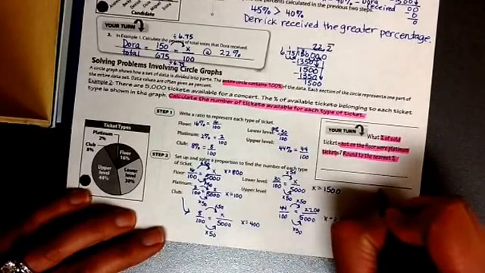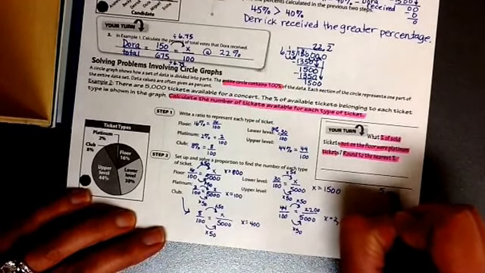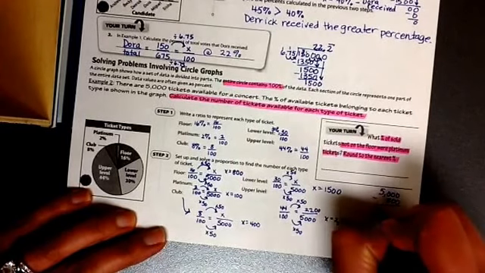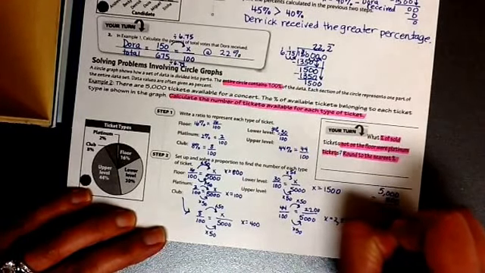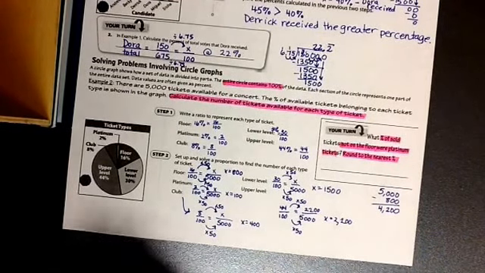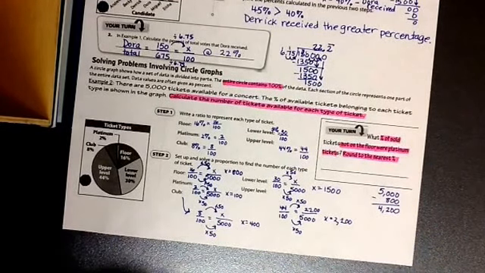The first thing I'm going to do is subtract 800 from 5,000, which would give me 4,200 tickets that are not on the floor. Well, what percent of those that are not on the floor were platinum?